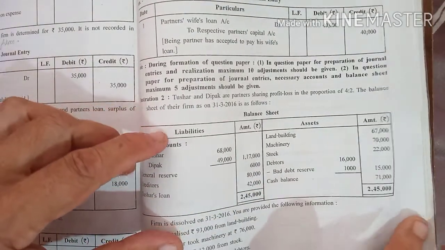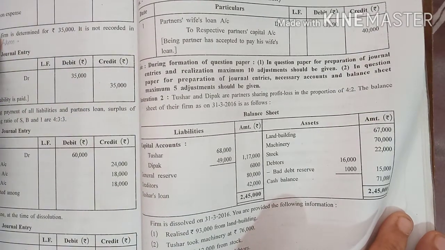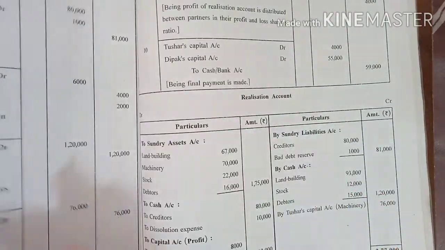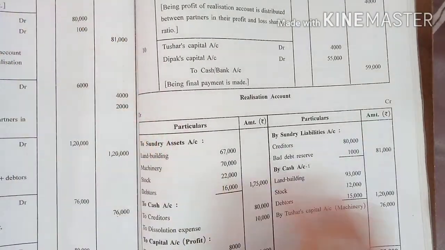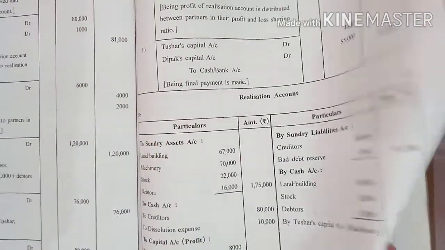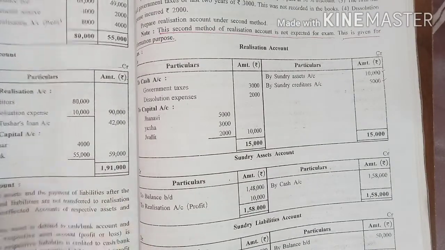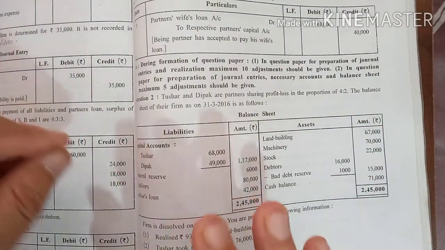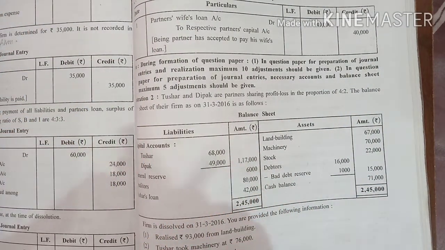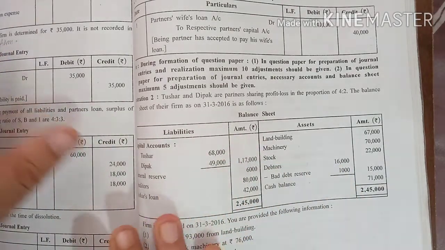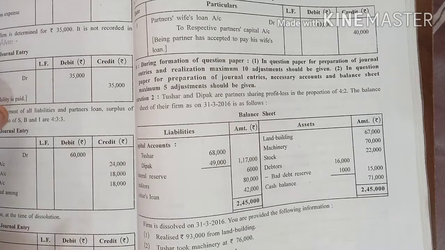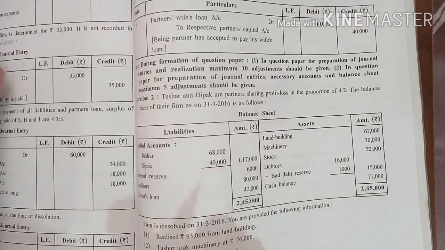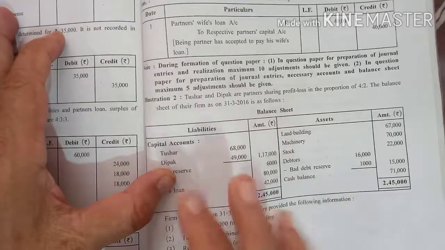Though it is a long question, I told you that according to your board paper style, a 3-mark long question's answer starts from page number 292, 293 and half of 294. The whole question of 3 marks will not come, but some part of the long question may be converted into a short question. They will not ask the full long question, but from this long question they can pick up certain adjustments or points and make it a short question.